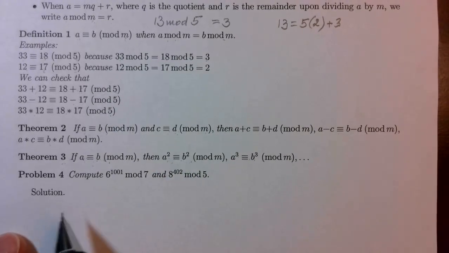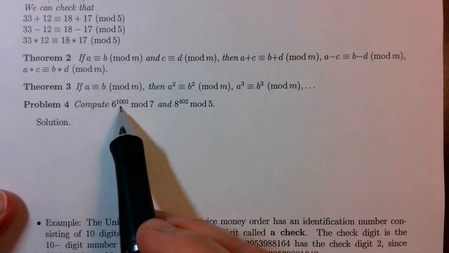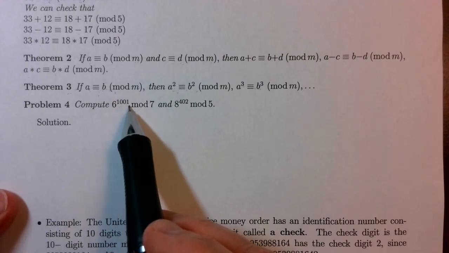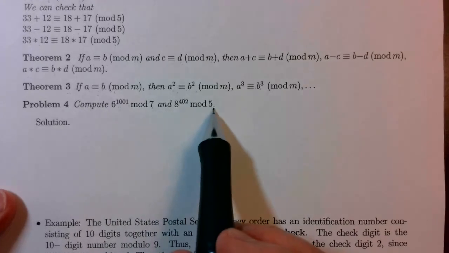Problem. Compute 6 to the power 1001 mod 7 and 8 to the power 402 mod 5.